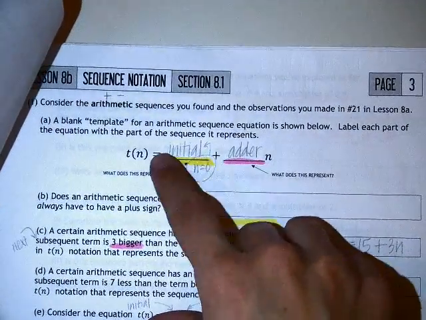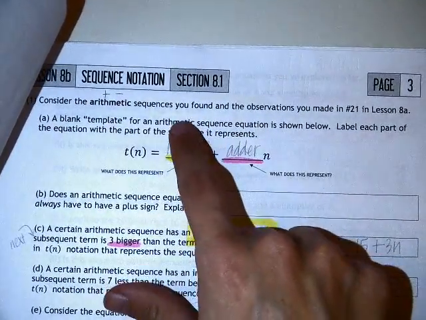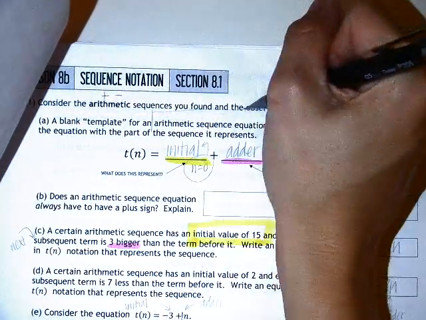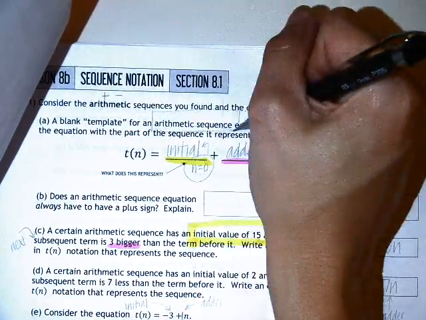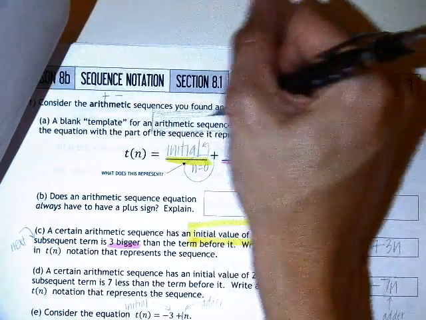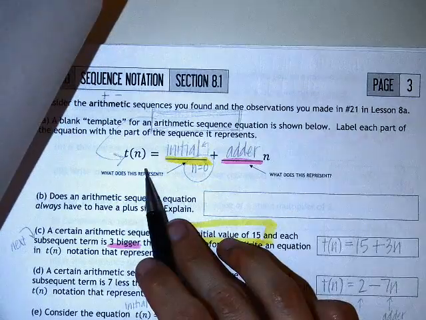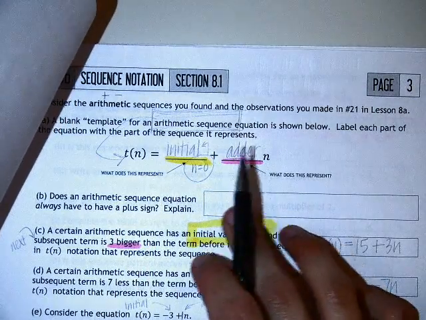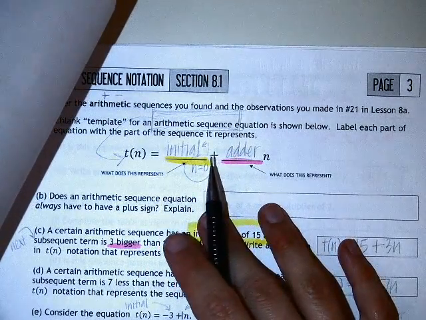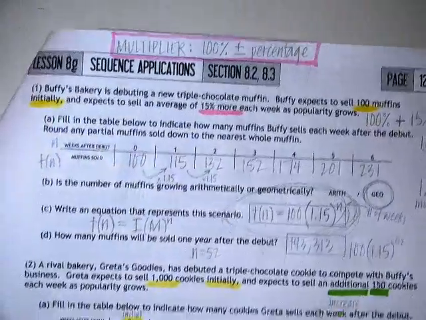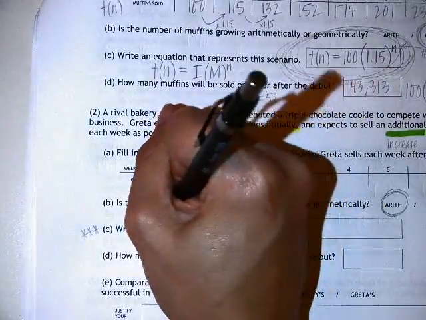At the top of page 3, there was almost a formula for arithmetic sequences. It says a template for the arithmetic sequence equation. This template is basically a formula for us. We need the initial value plus the adder times n. So I'm going to copy that quickly so I have a template for my equation.